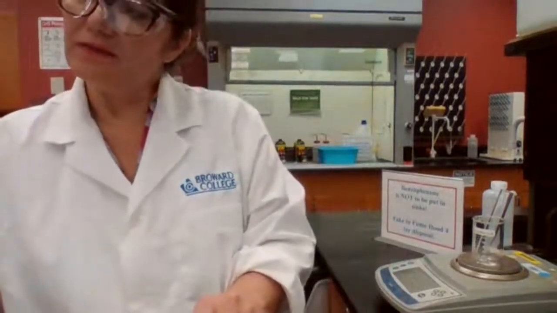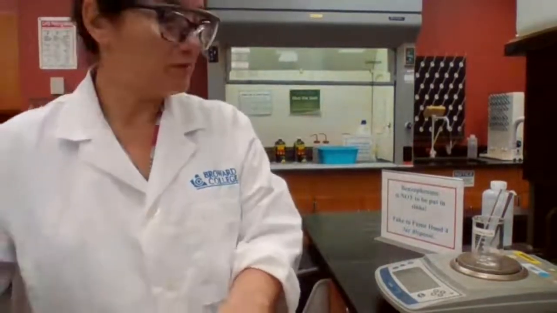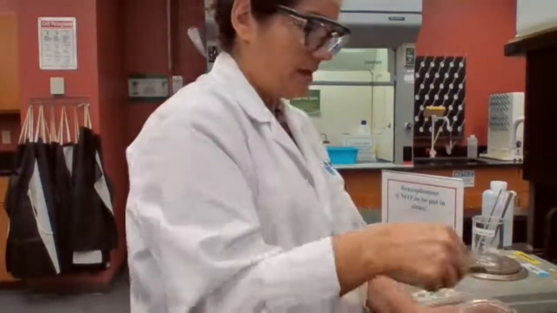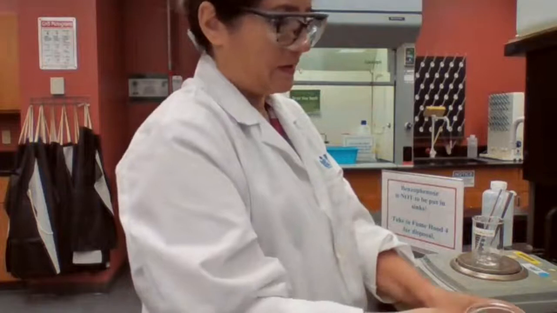Then we need the mass of the test tube with the benzophenone. We want about 10 grams, so I'm just going to add enough benzophenone to make it 10 grams.